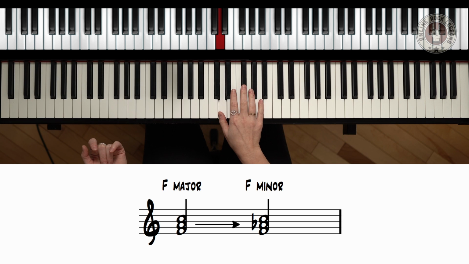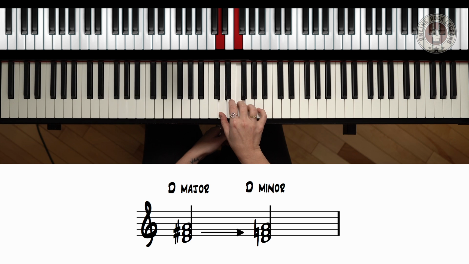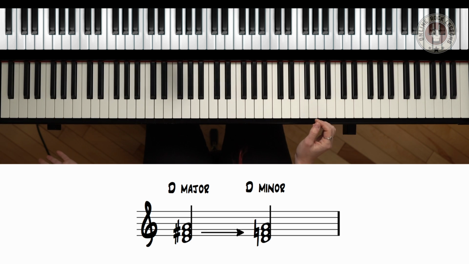And if we have the D right here, and we go a half step lower here, we get the D, F, and A, the D minor chord.